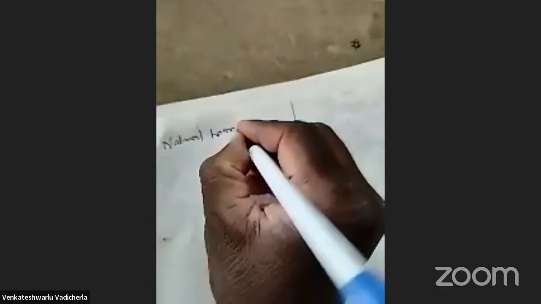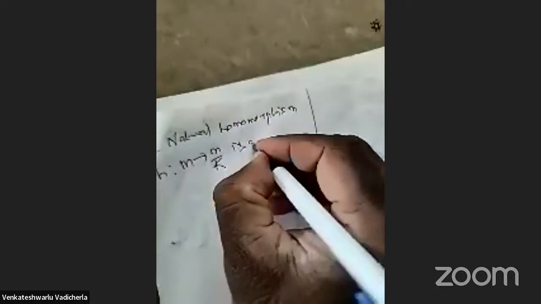Natural homomorphism. h is a mapping from M to M by K and is an epimorphism.